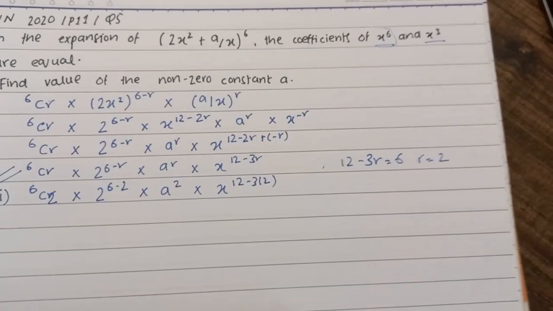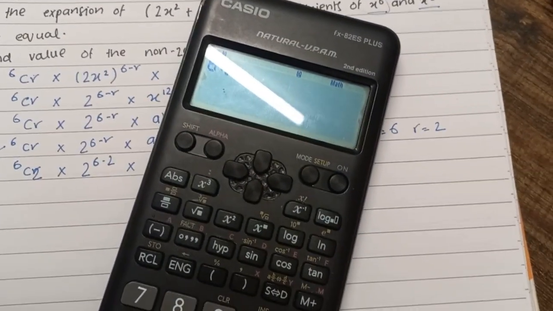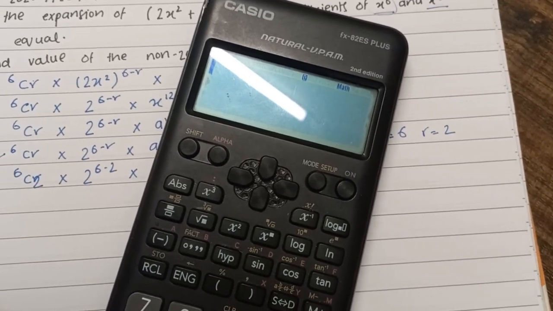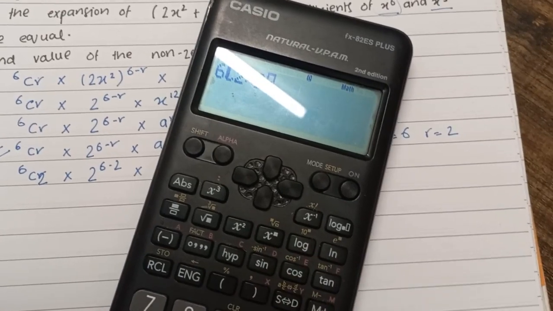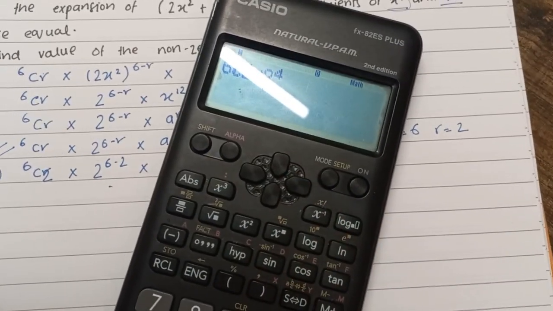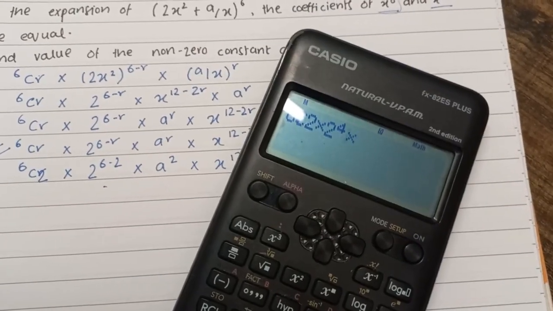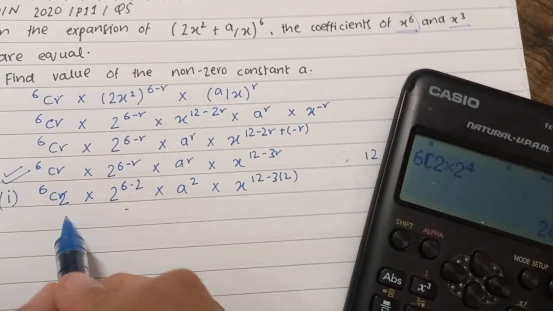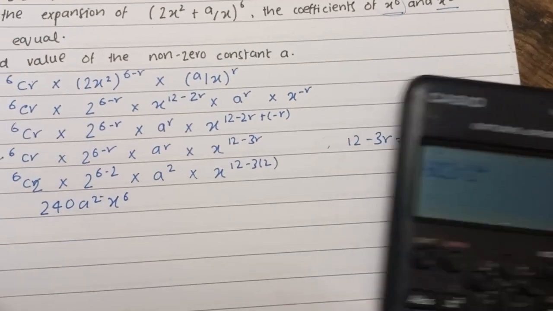So now we're going to use the calculator and solve it. We're going to do 6C2 into 2 raised to the power 4, because 6 minus 2 is 4, into, which is 240. So we have 240a² x raised to the power 6.